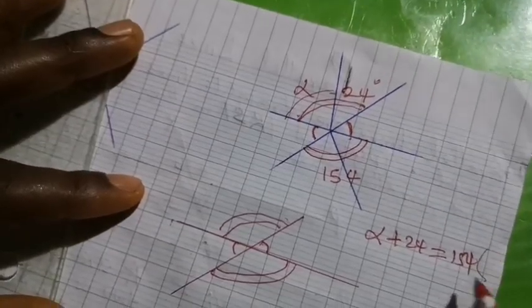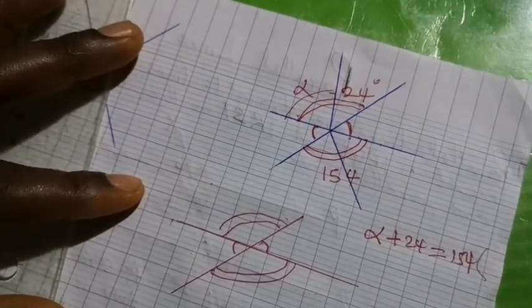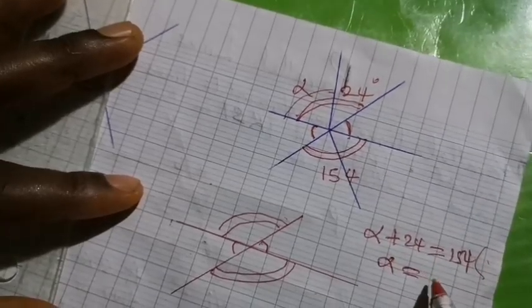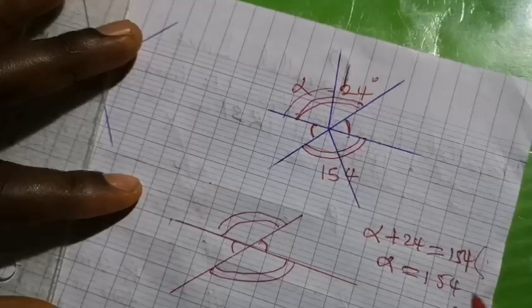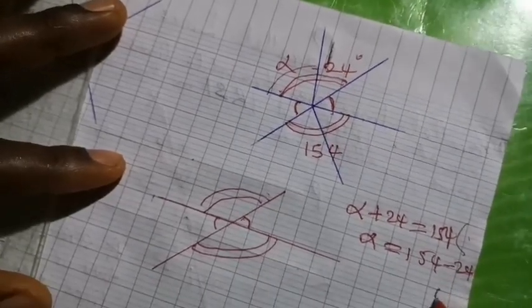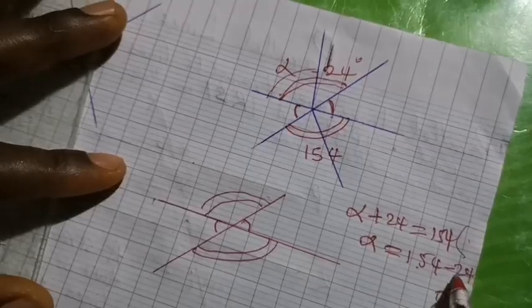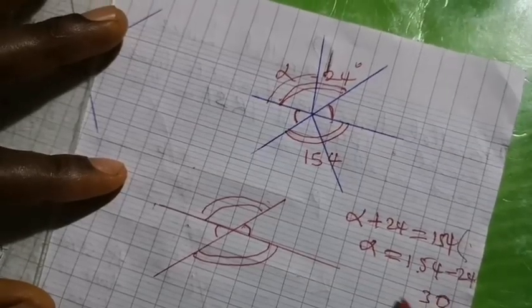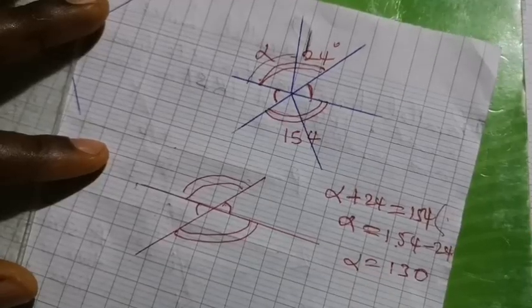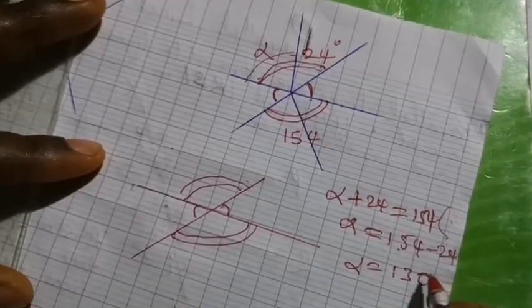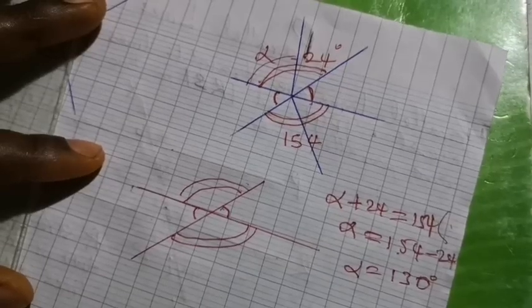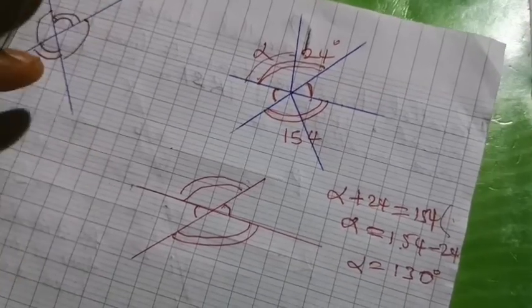Okay, and the reason is what? Vertically opposite angles. So we can now find alpha by crossing this one over here. So we now have 154 minus 24. Okay, 4 minus 4 is 0, and 5 minus 2 is 3, and we bring down 1. So our alpha will now be equal to 130 degrees. Okay, so that is just the way to solve this.